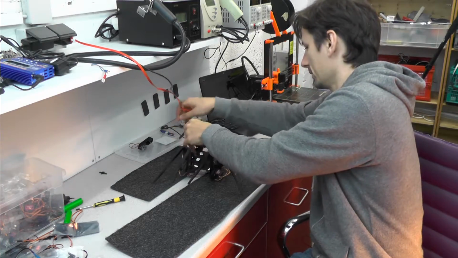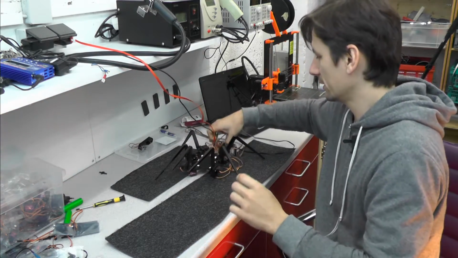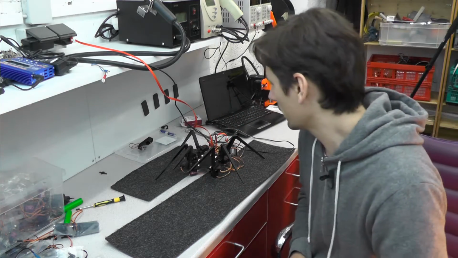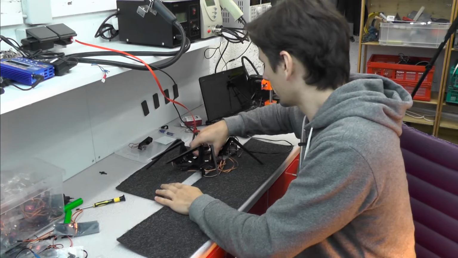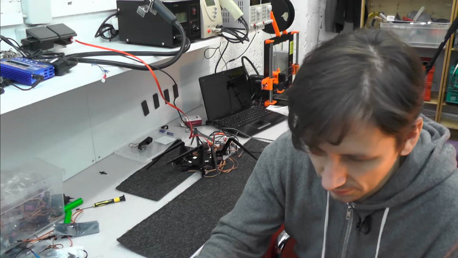Of course, there are too many cables now. We have to tidy this up somehow later. Okay, let's start this again.